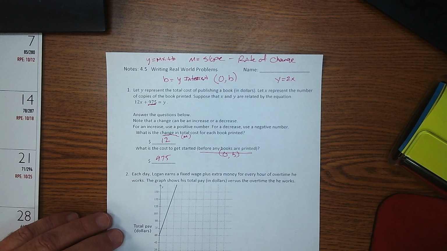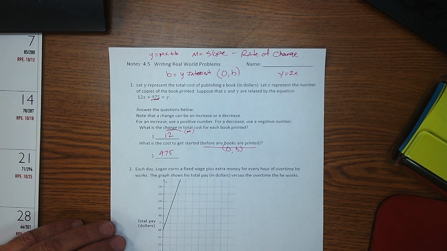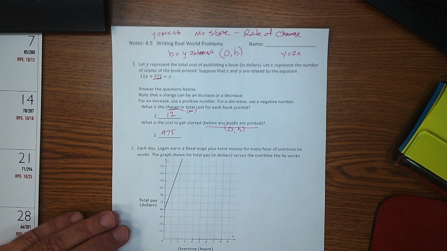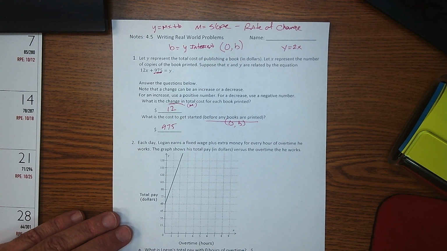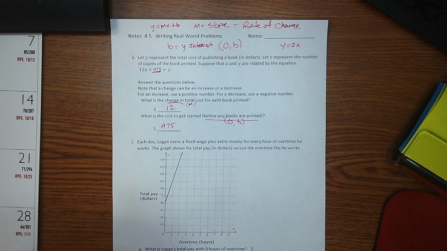Questions on that one? All right, we'll play with that a little bit later. Here we go. This next one's the fun one. Okay? We get to read the graph. All right, so the graph represents this story.